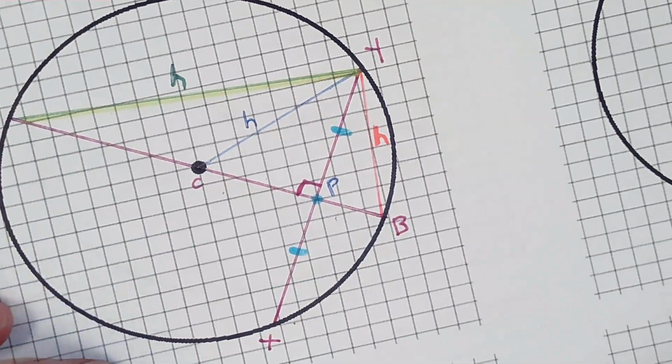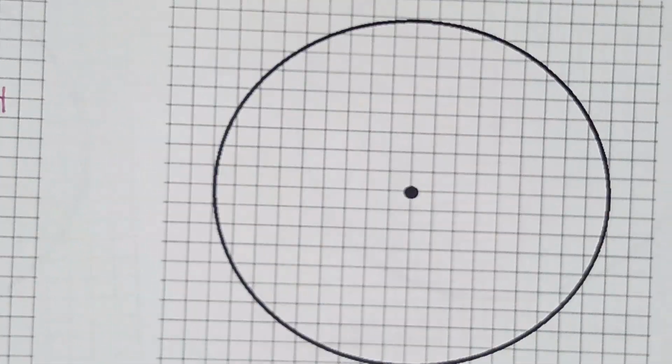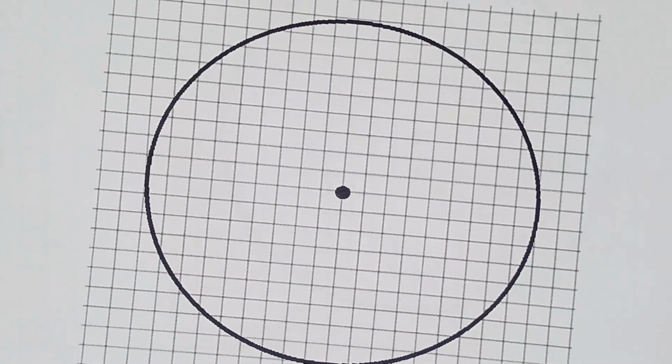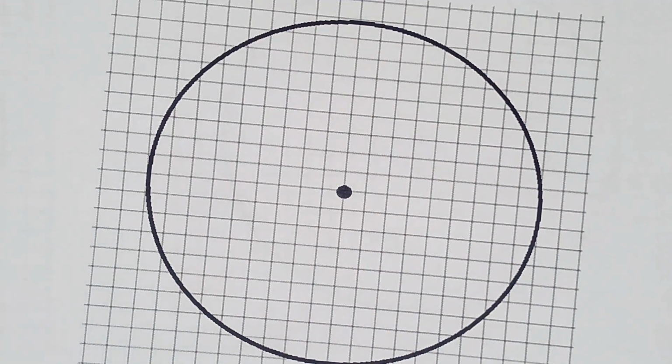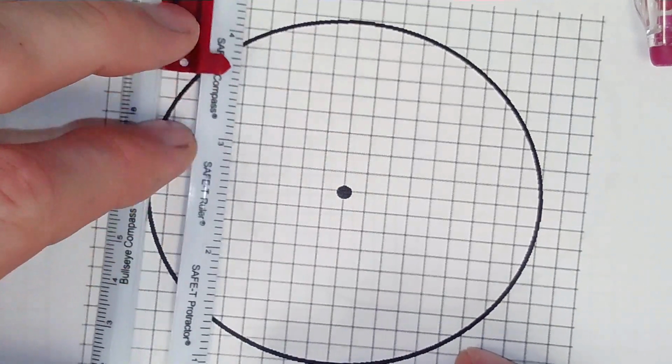Okay, another thing they might have you put to work is if you have two chords that intersect, their products equal the lengths of their segments. So what does that mean? So let's have two random chords that intersect.